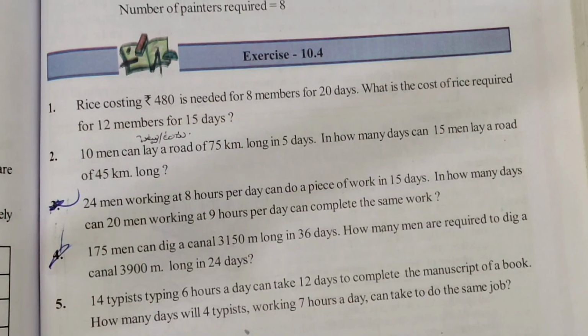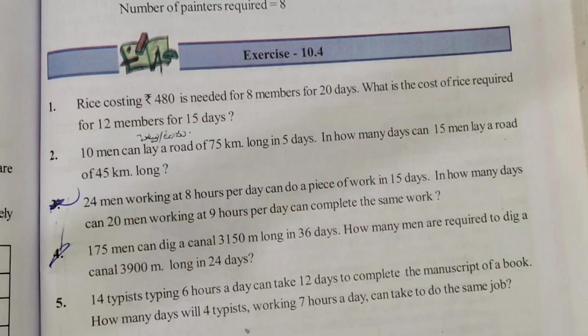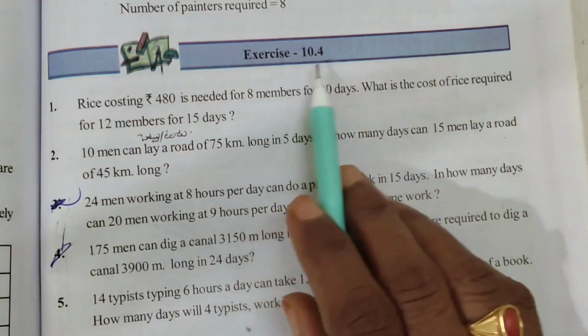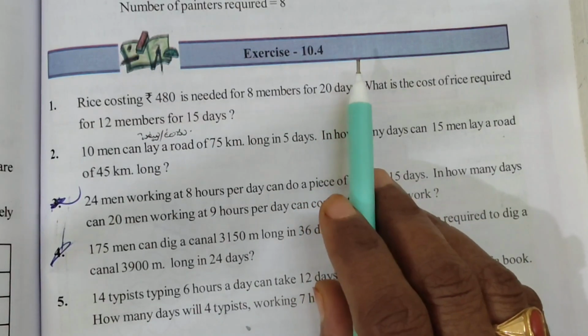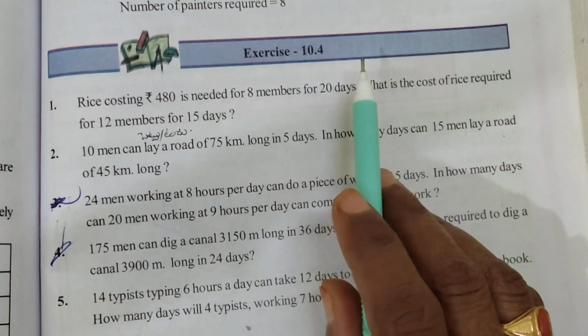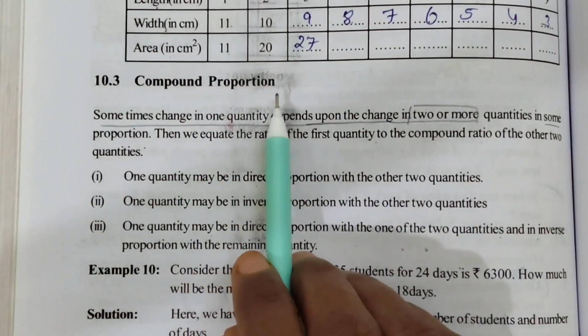In the previous class we learned direct proportion and indirect proportion. So now in this class we learn exercise 10.4. Before Exercise 10.4, we learn one definition. Direct and indirect proportion compare two quantities. Now we learn compound proportion.